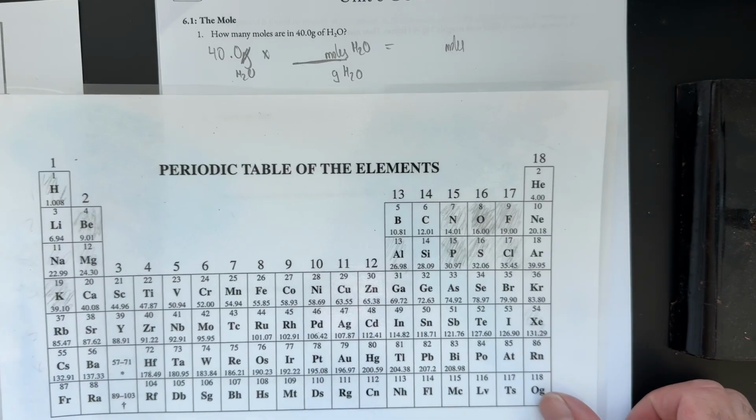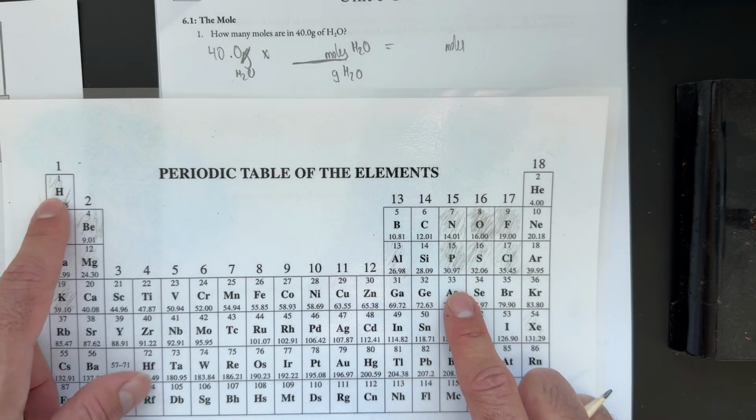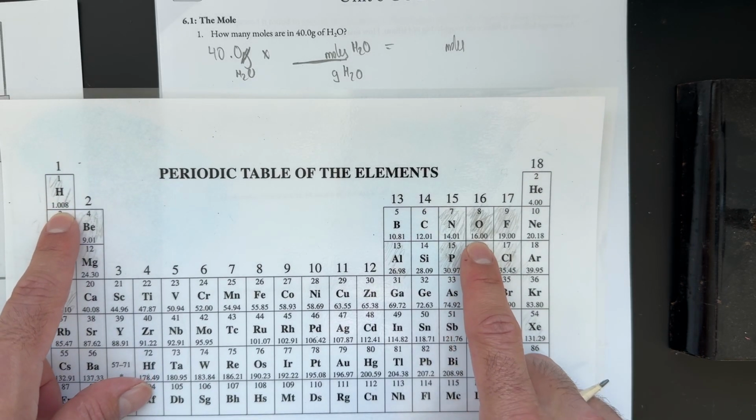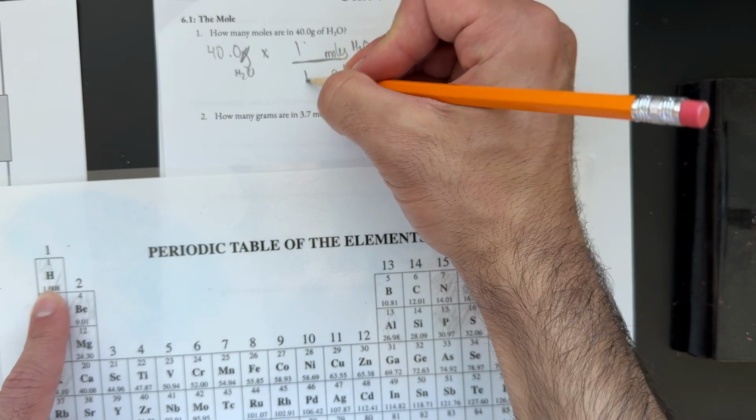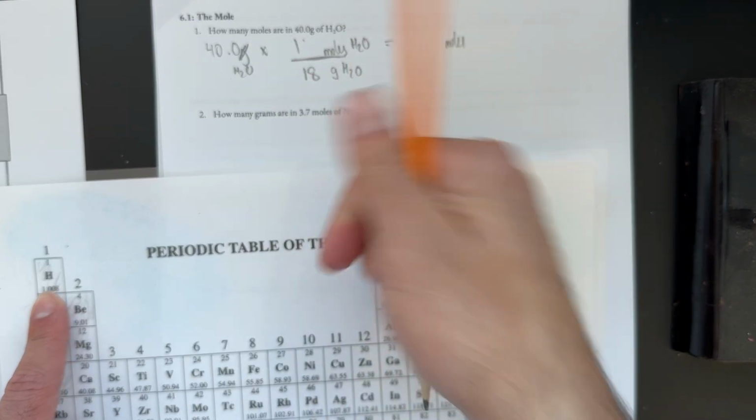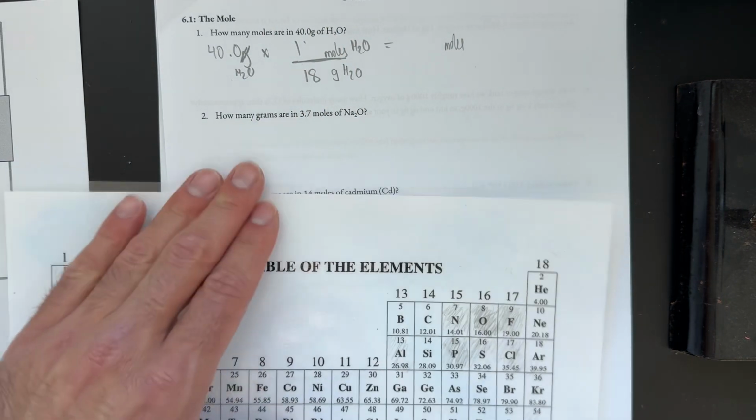Now, you guys know how to do that. Hopefully at this point it's very easy. All you have to do to get the molar mass of H2O is to add the masses of 2 hydrogens and an oxygen. So 16 plus 2 gives us 18 grams of H2O for every 1 mole of H2O.